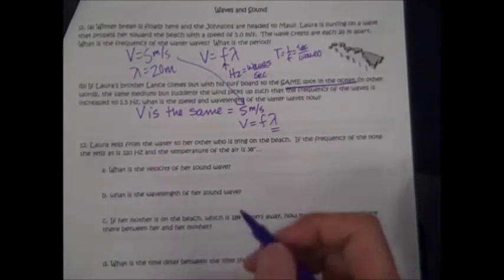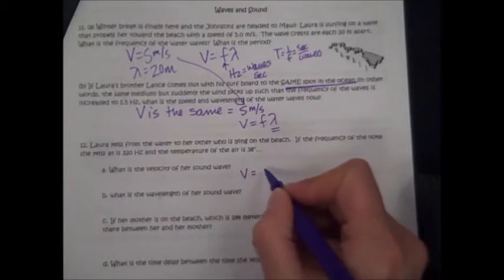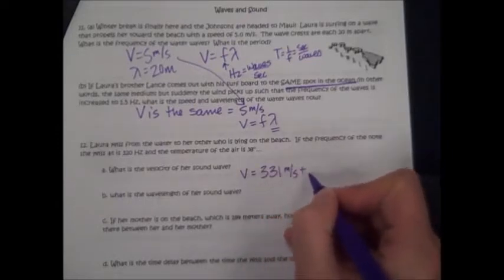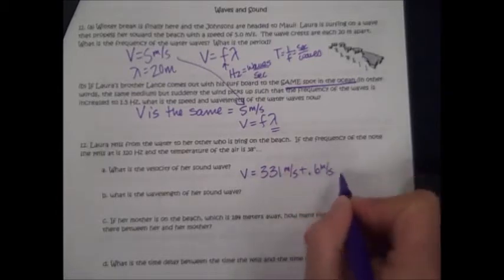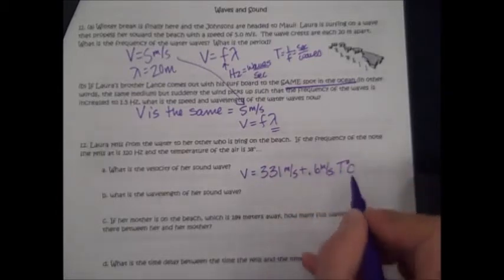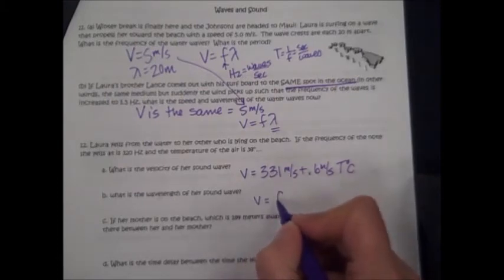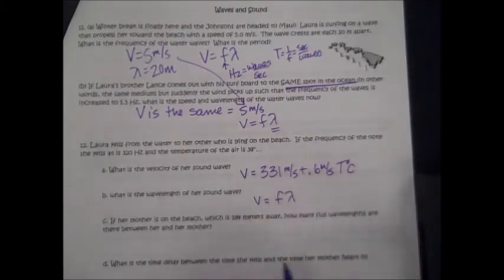For number 12, the velocity of our sound wave depends on the temperature of air. So we're doing 331 meters per second plus 0.6 meters per second times each degree Celsius above that. Once you have the speed, you can do v equals f times lambda to find the wavelength.